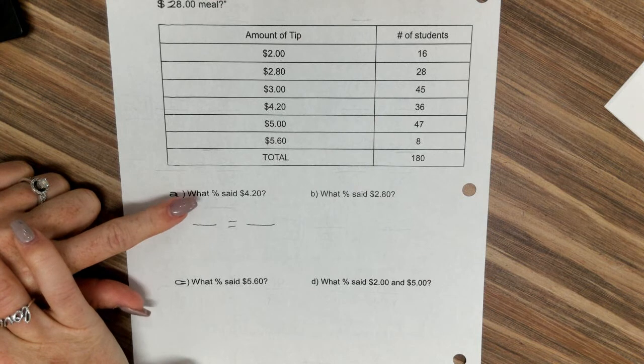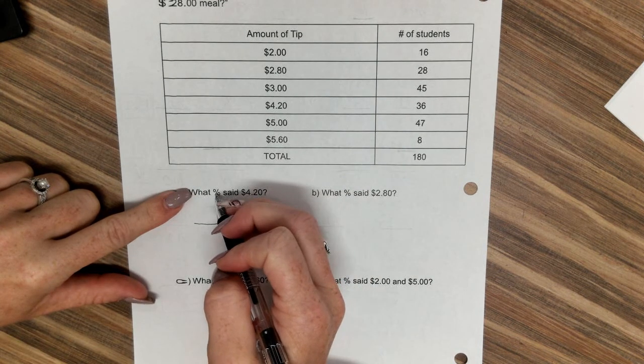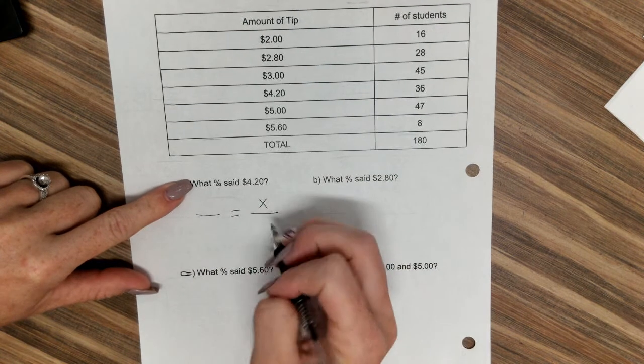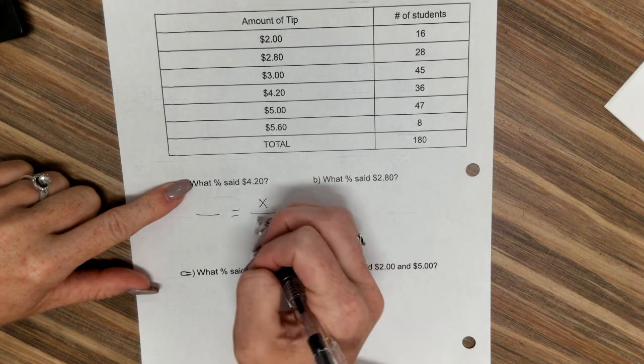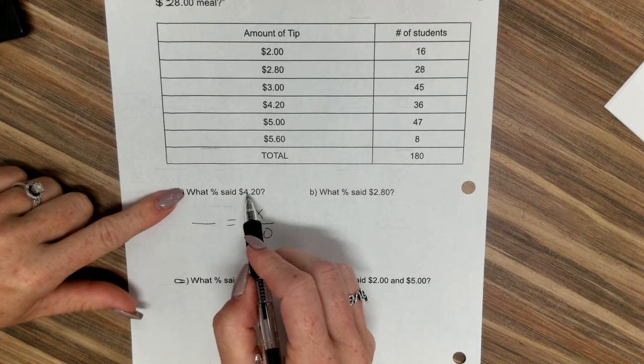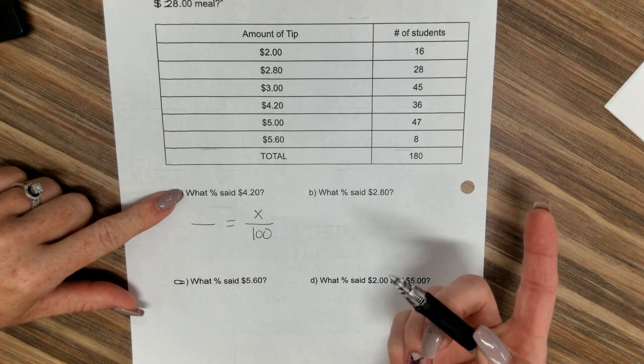What are you solving for? So where would my missing number go? In the percent section. What always goes here? 100. What percent said $4.20? Am I actually going to put $4.20 into my ratios?